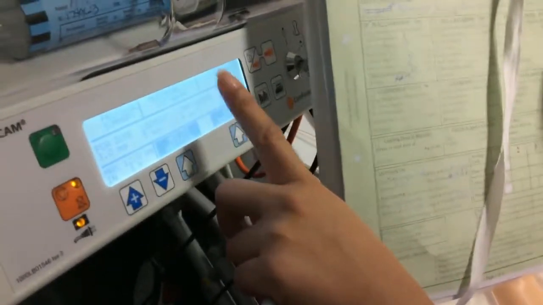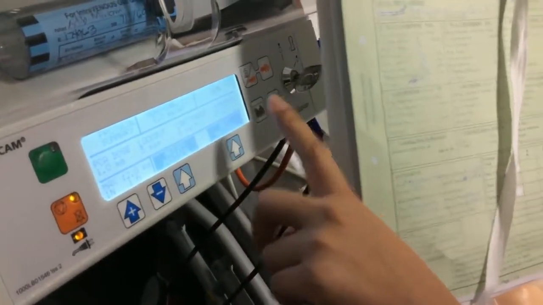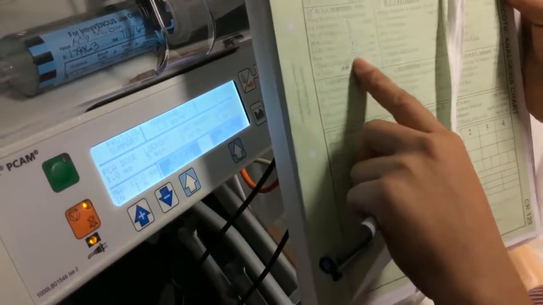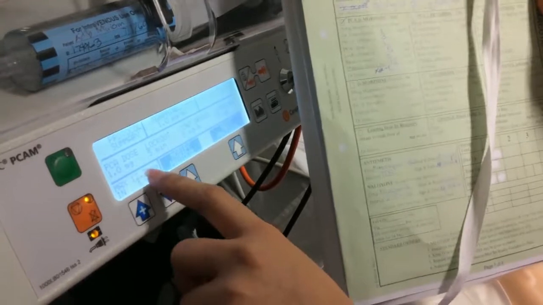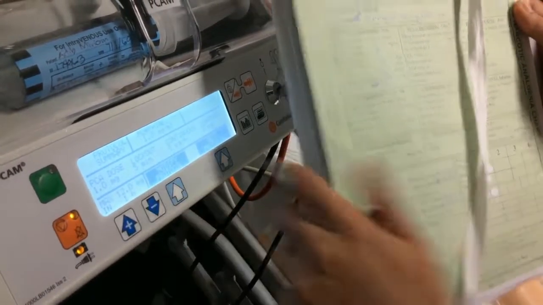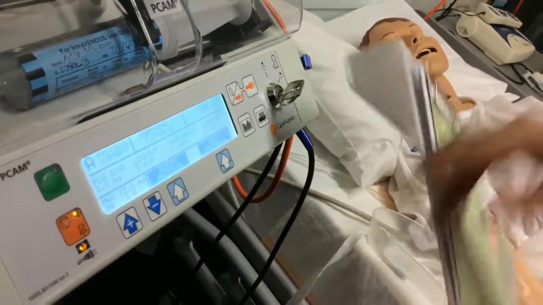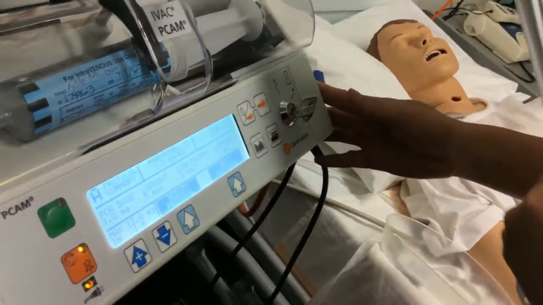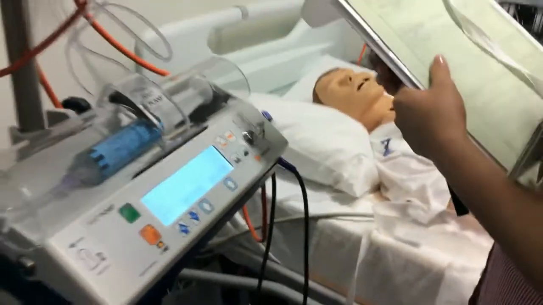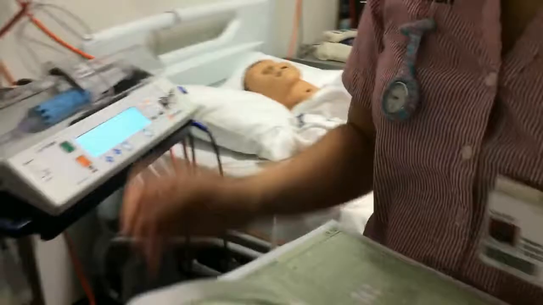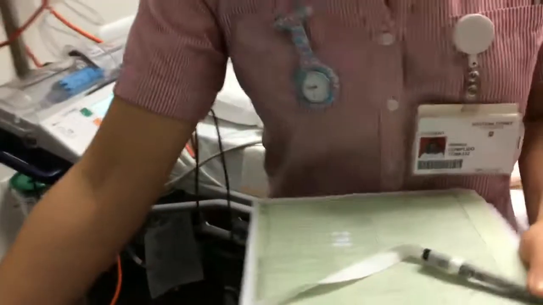It's on no continuous and no loading, and the maximum dose limit is 12 milligrams. So that's the protocol. Now I'm going to do my third drug check.